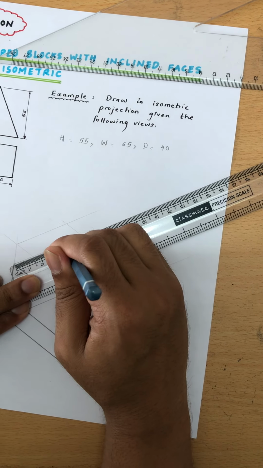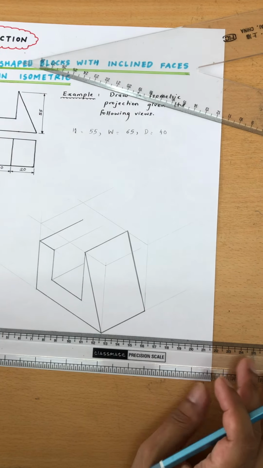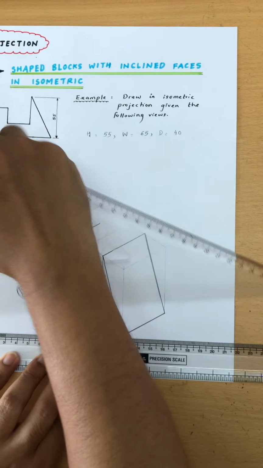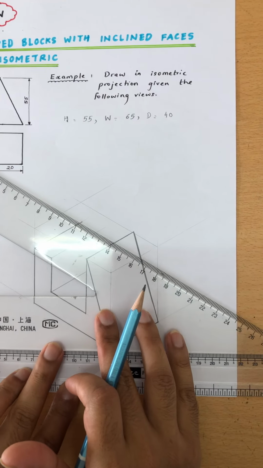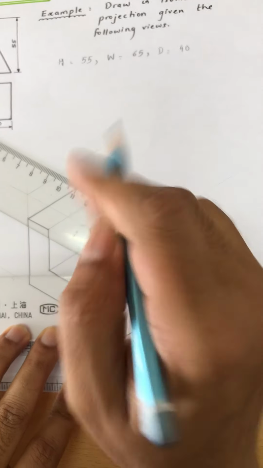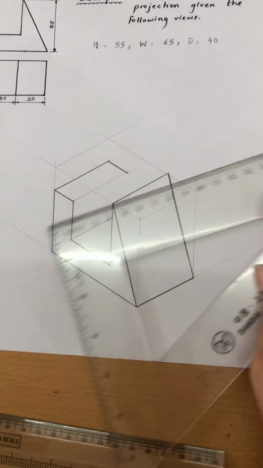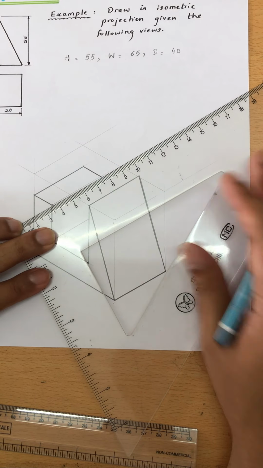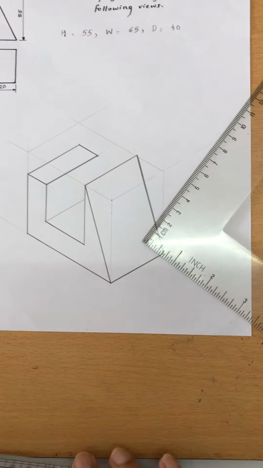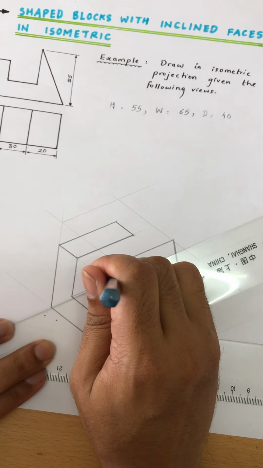I put a mark here. This is 4 centimeters. And I'm not going to measure it again here. I simply use my set square and then I take this point of reference, I join it here. So I can make it darker. And now I'm going to join these 2 points. Finally, you can make this part dark as well.